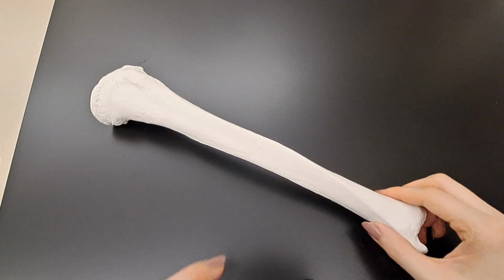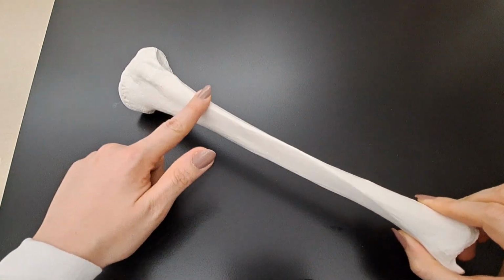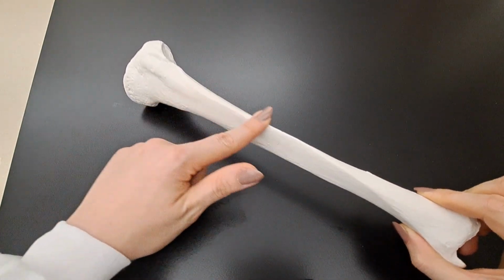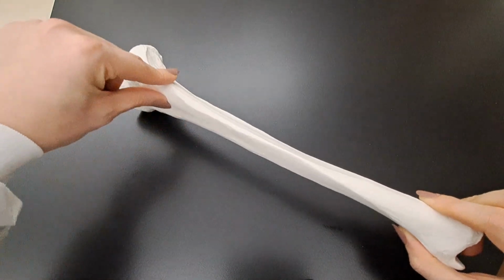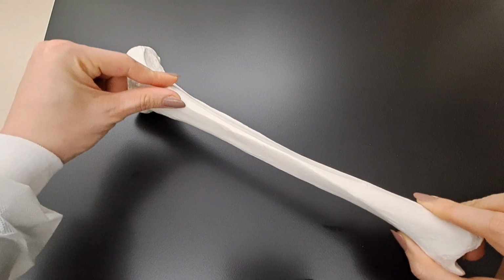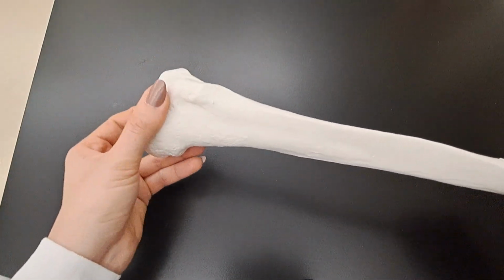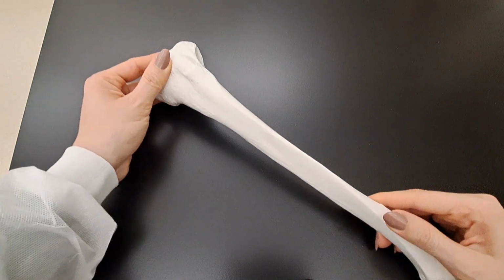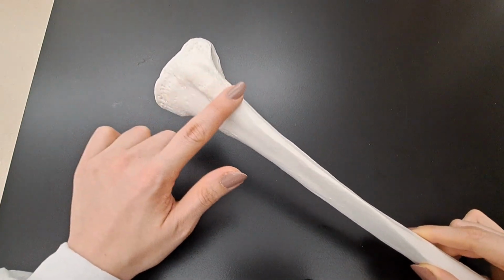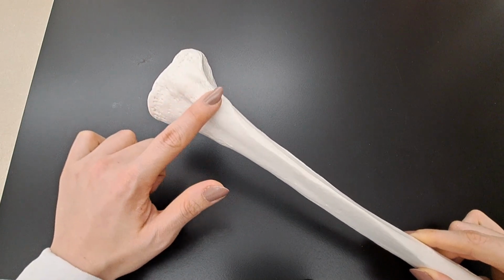Moving to the anterior surface, this structure right here is the anterior border. This sharp structure is the anterior border. Moving to the proximal part of the tibia, right here, we can see the tibial tuberosity. So this is the tibial tuberosity.